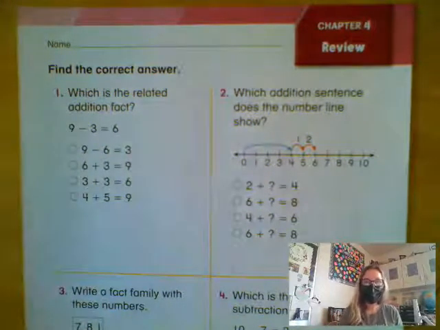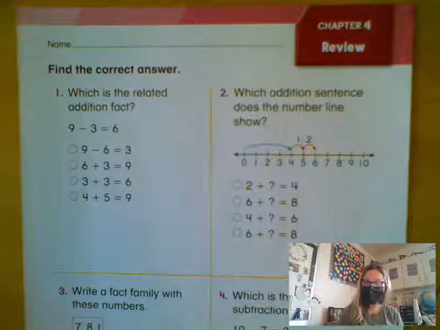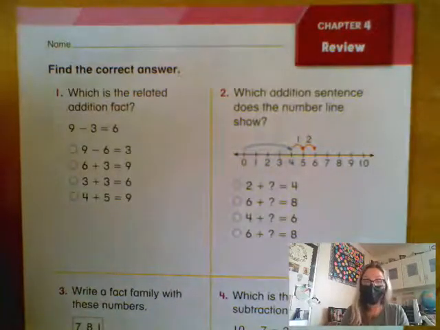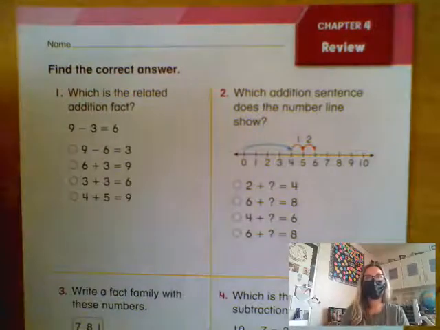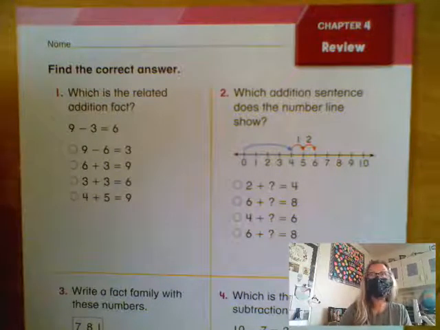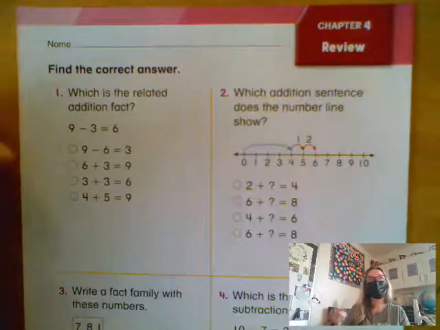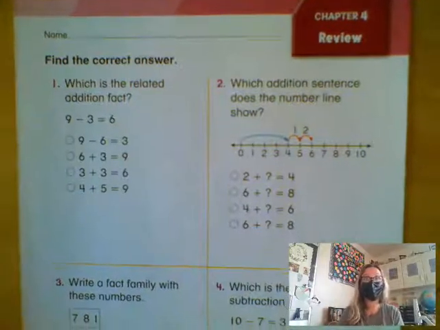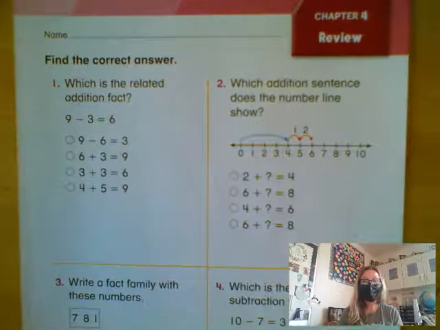Now we finished up chapter 4 earlier this week, and so now we will be reviewing for the test that we will take tomorrow. As I go through this review, I want you to follow along and do your best work so that tomorrow when you take the test, you'll be sure to know how to do each of the problems. Okay?